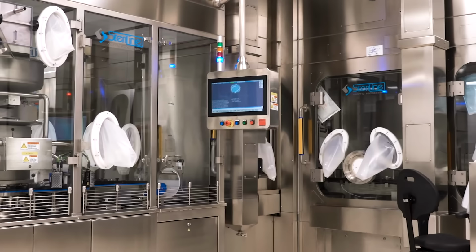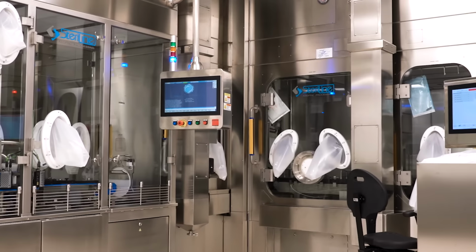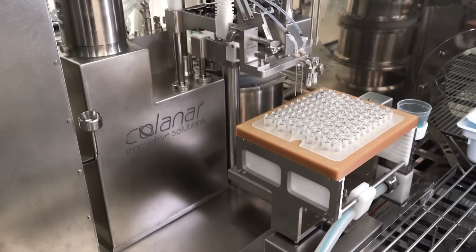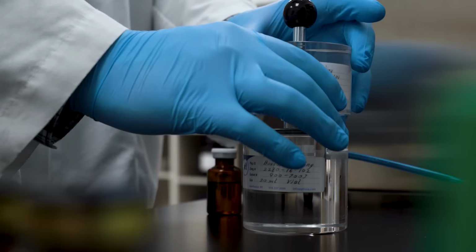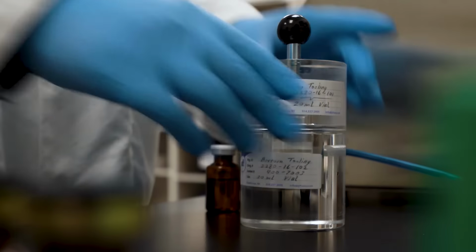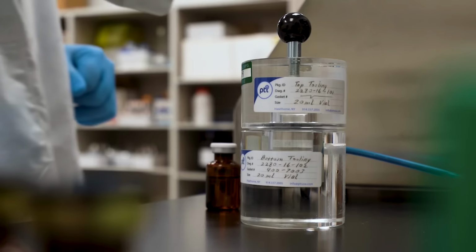Number 4 would be the equipment. Anything required for that equipment to be used in the batch manufacturing, qualification, and calibration needs to be checked off.